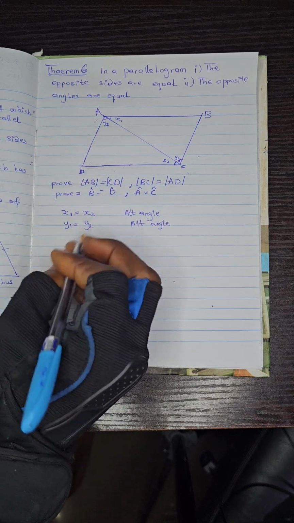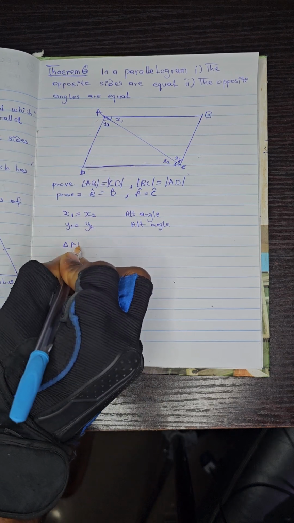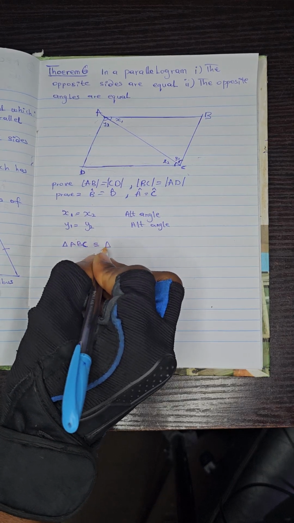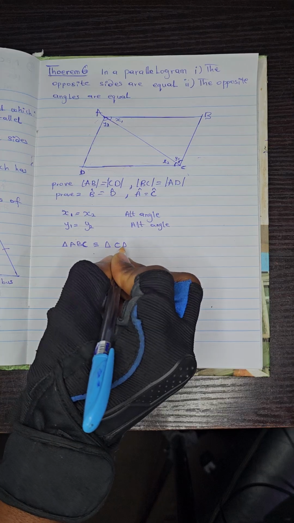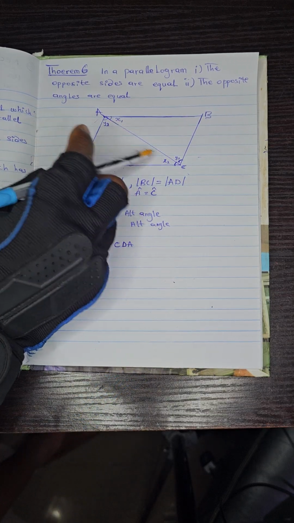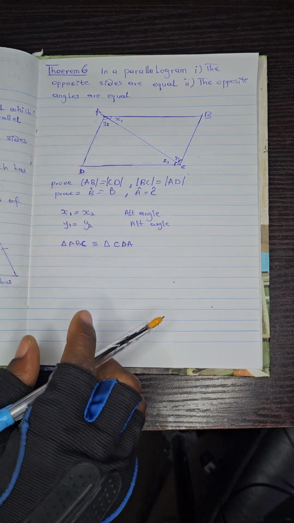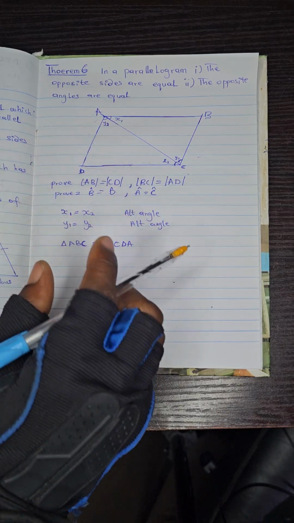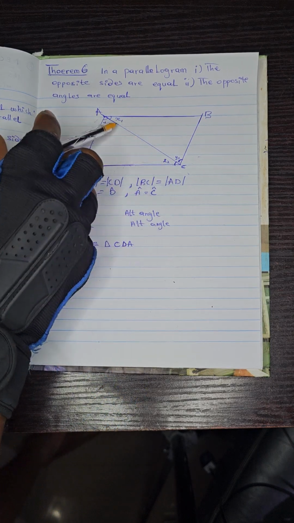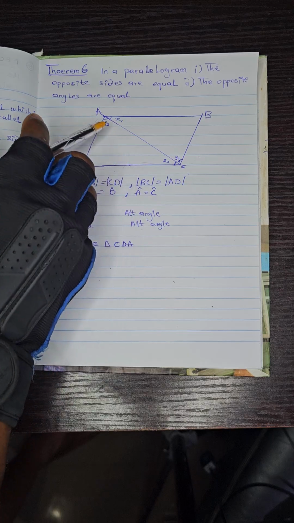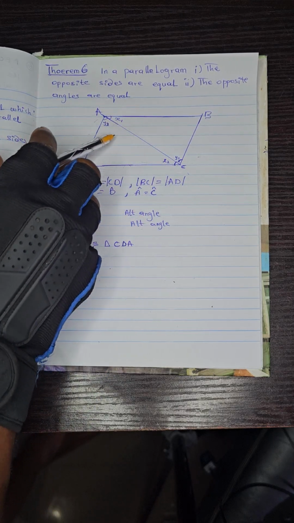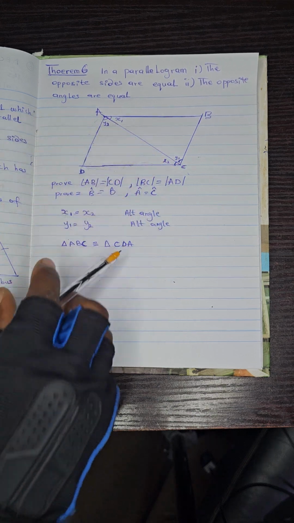So we can comfortably say that triangle ABC is congruent to triangle CDA. You understand? Remember when we were doing our congruent triangle, we were able to prove that if two angles are equal and one other side is equal, they are congruent. So let's use that one because you notice that this x is here and here. Some people get confused. The most important thing is that two angles of this triangle and this triangle are equal, and one side, which is this side that both of them are sharing, is equal. So it's congruent.